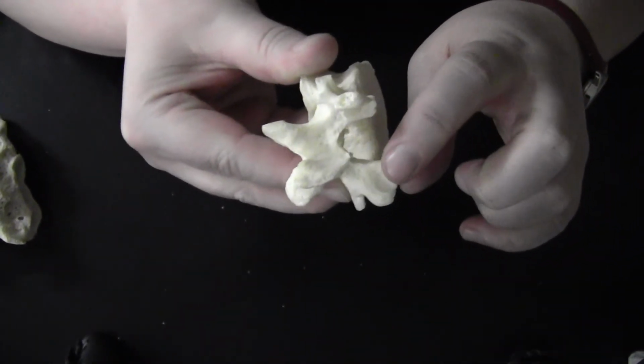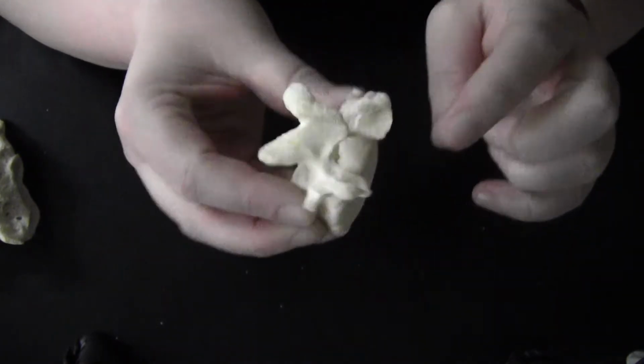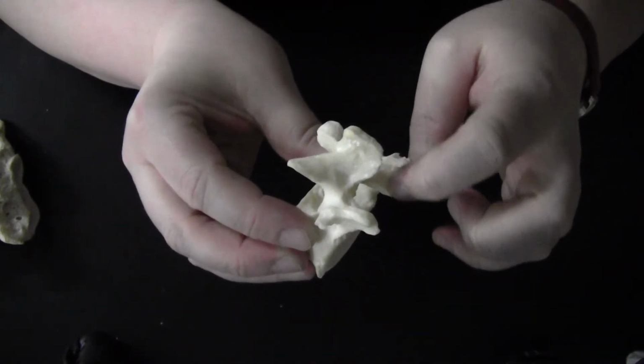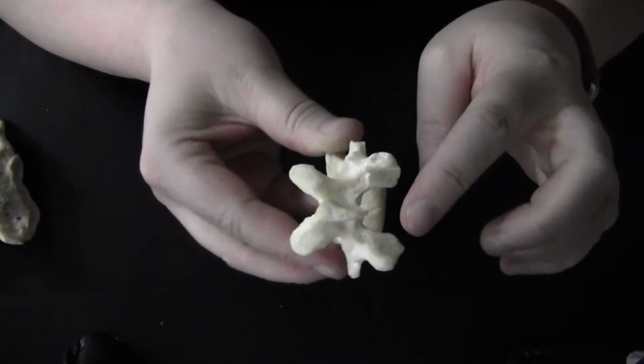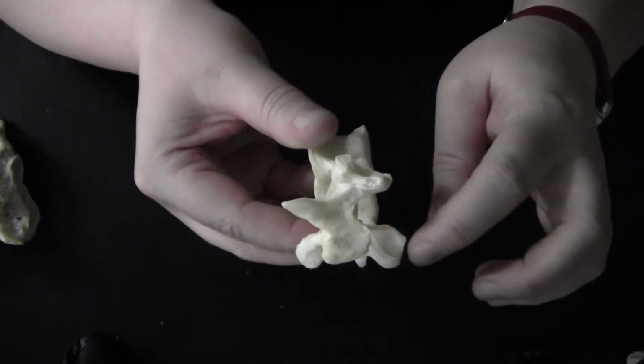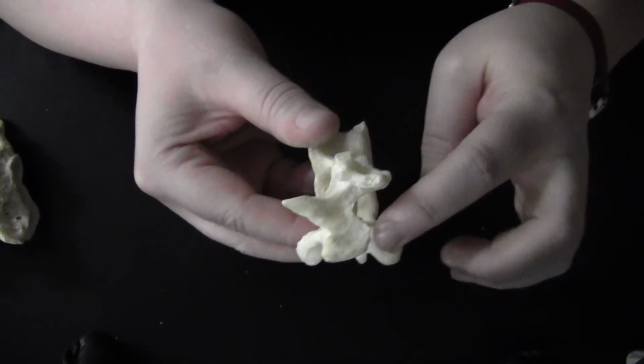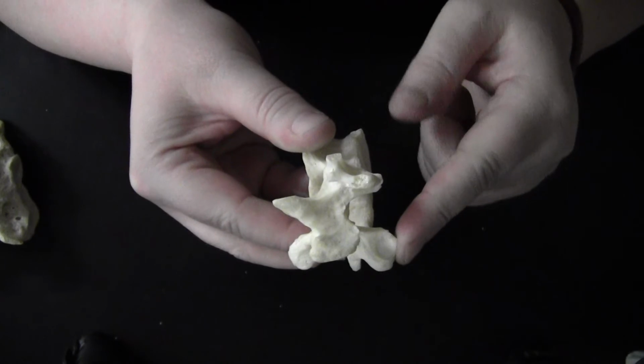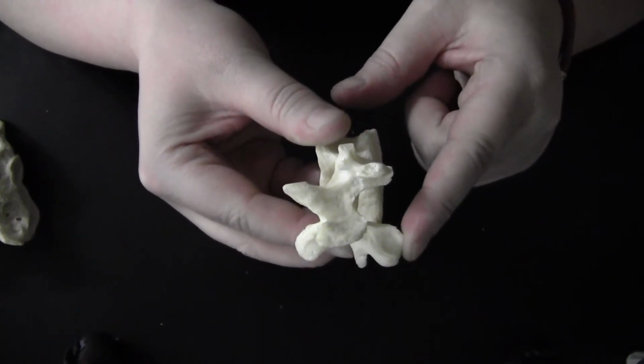So that right there where I'm putting my finger is a facet. And there's another one on this side. Here's another facet. So there are areas that are smooth and flat because something has been rubbing against them repeatedly. You can see a lot of them on vertebrae, and you can also see them in other bones that we're going to study.